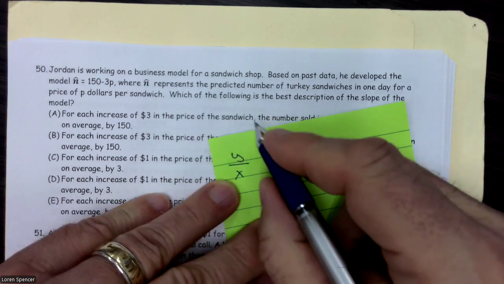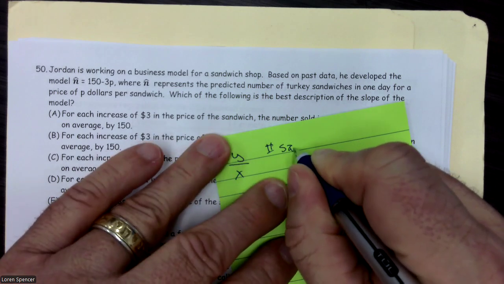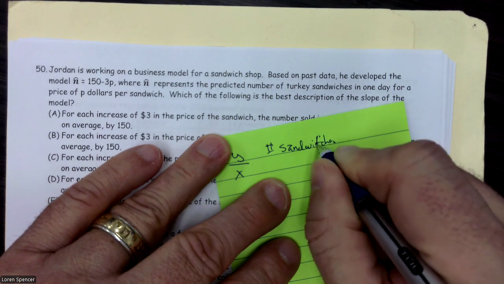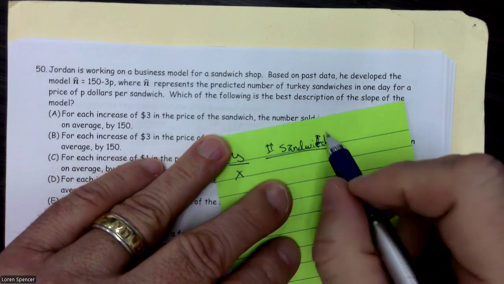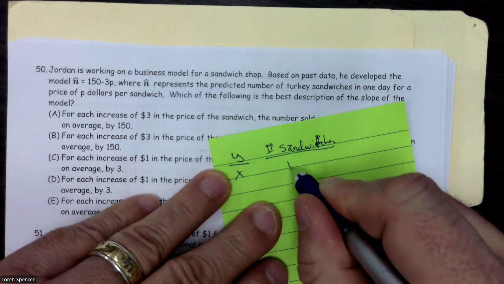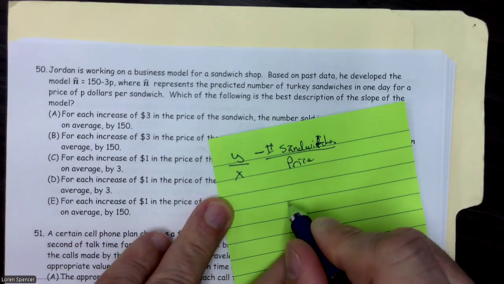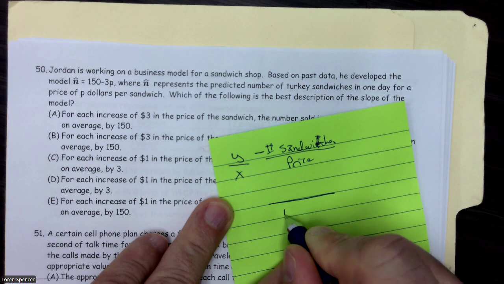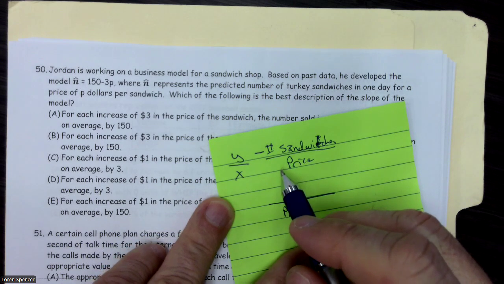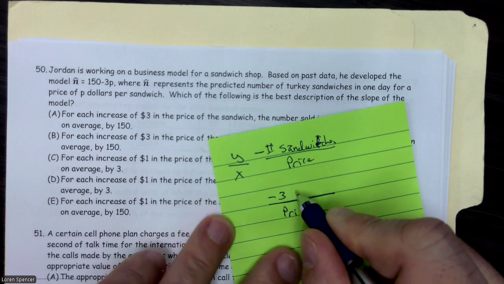So in this case, it's the number of sandwiches over the price. All right. So we notice it's negative. So as price goes up, sandwiches goes down. All right. And we have a negative 3.